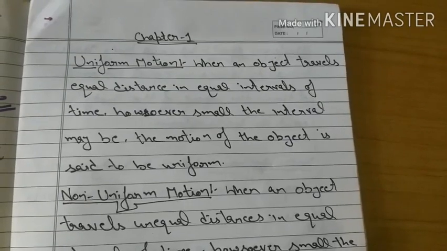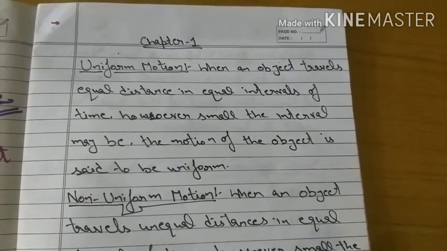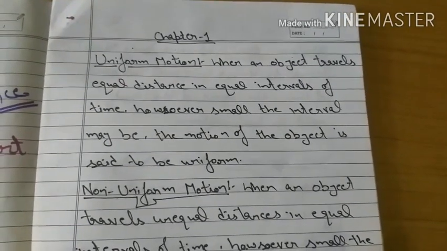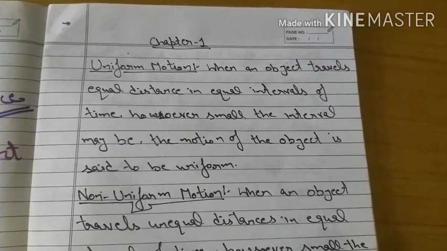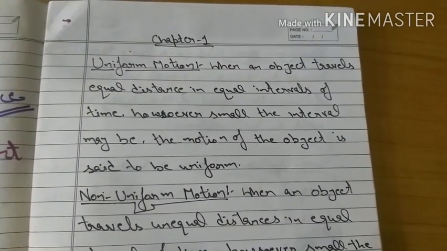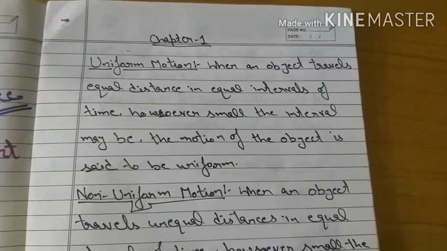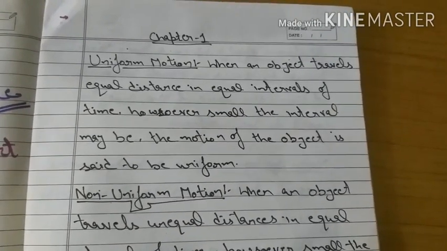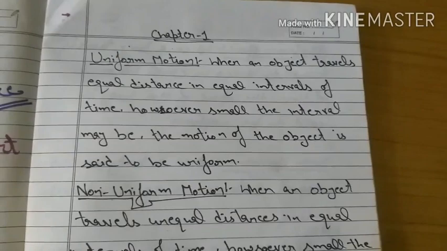Today we will study the topic uniform motion and non-uniform motion. So first of all, what is a uniform motion? When an object travels equal distance in equal intervals of time, however small the interval may be, the motion of the object is said to be uniform.